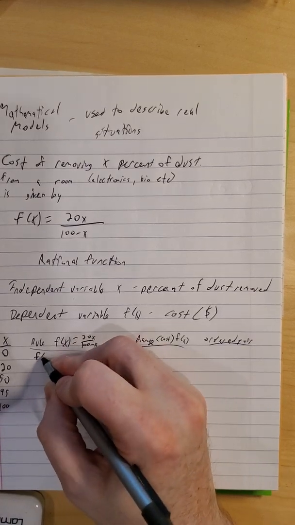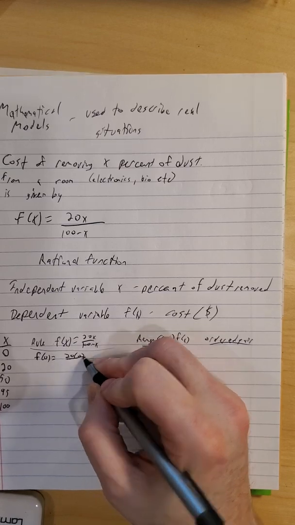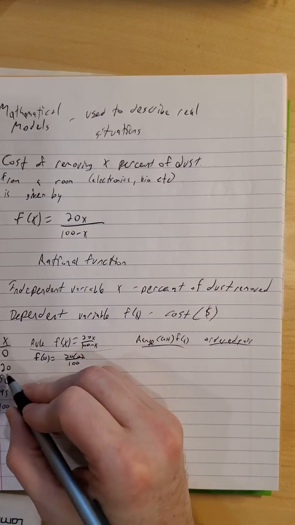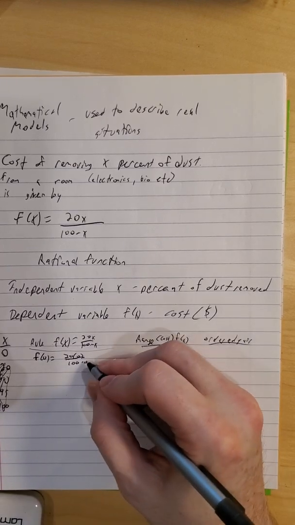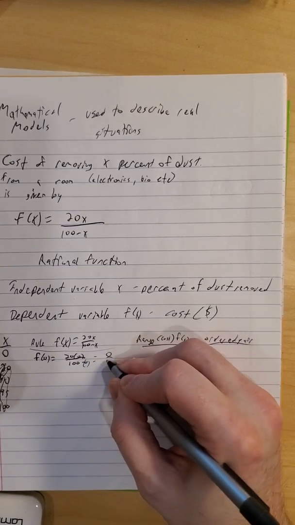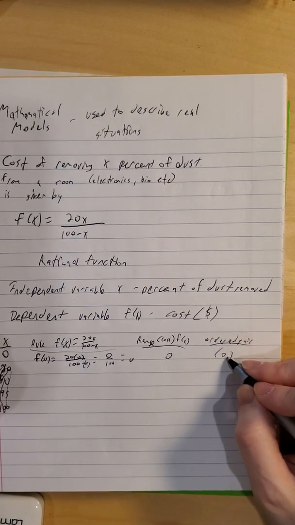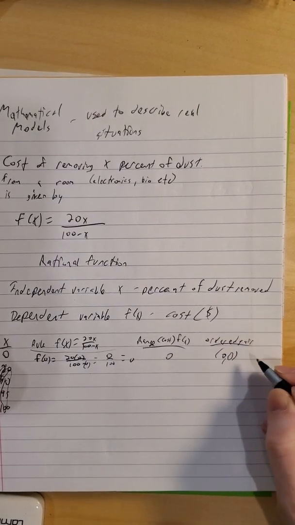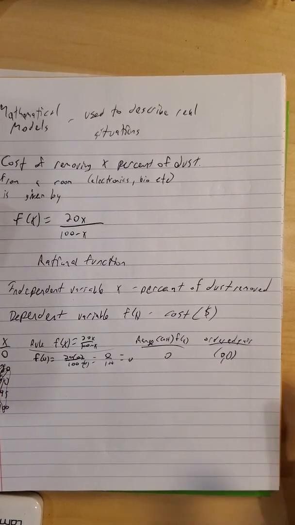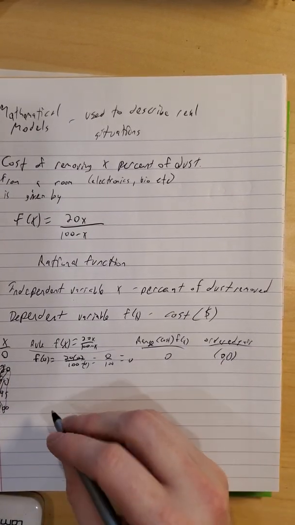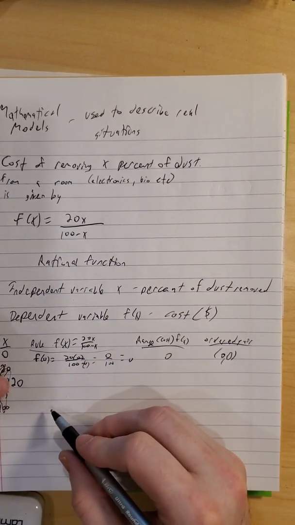So we'll start with f of 0, so 20 times 0 over 100 minus 0, that's 0 over 100, which is 0. So 0, 0. Basically on this one, it costs nothing to remove none of the dust. Okay, makes sense.